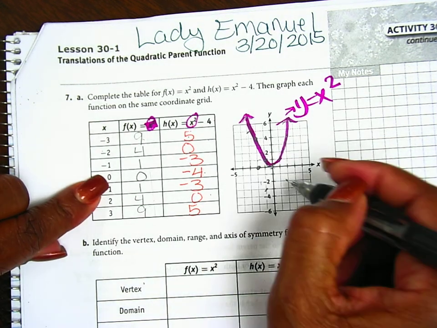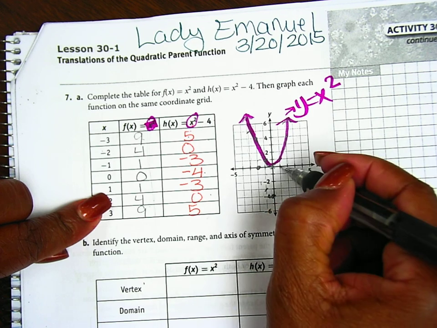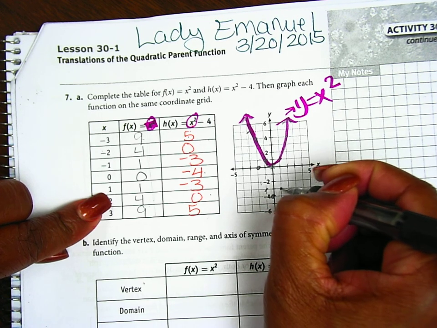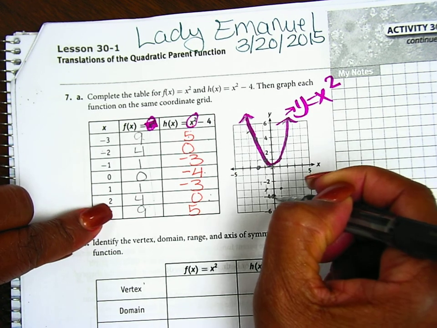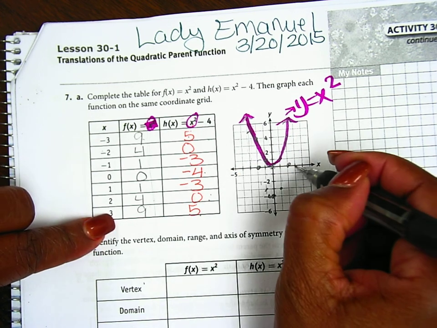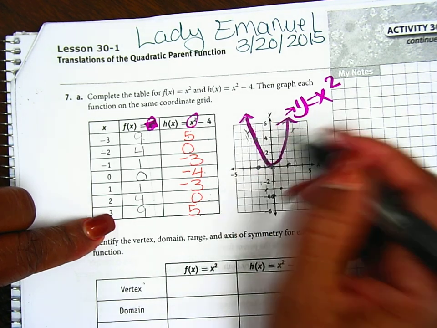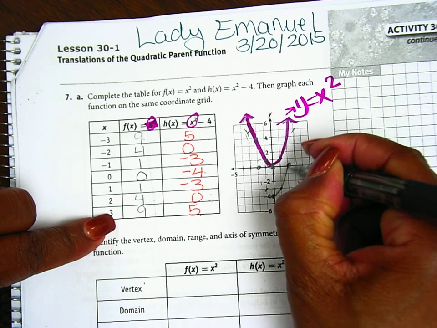Then 0, negative 4. 1, negative 3. 2, 0. Then I have 3, 5, and take it up here to 5. Then I have to try to sketch this so cute, guys.